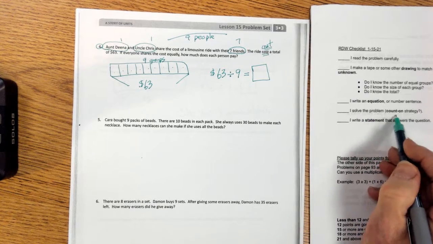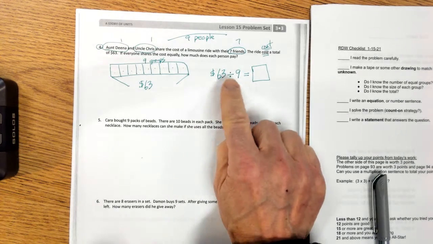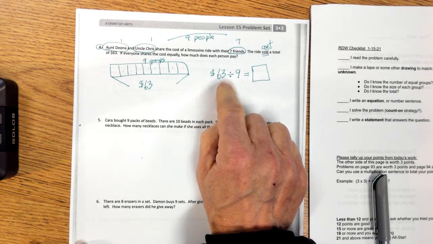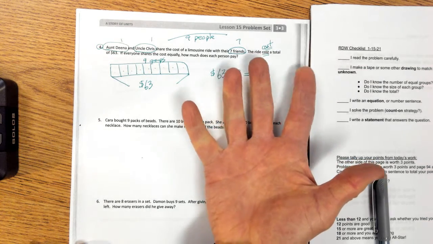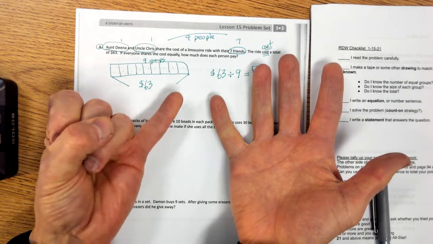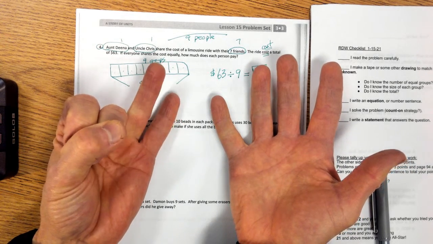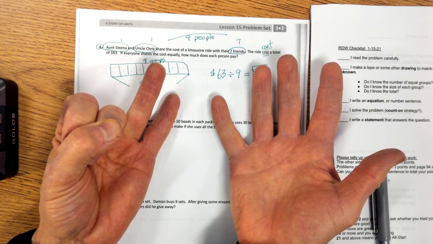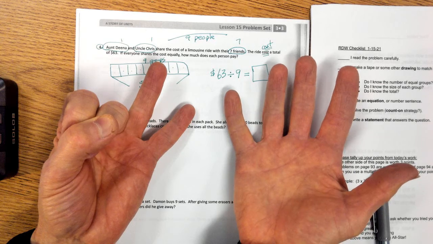Now I solve. Countdown strategy? Well, it doesn't have to be, but you know, I'm going to do a shortcut. I happen to know, I think you do too, that 5 9s is 45. So I'm just going to start at 5 9s. I'm going to go like this. 45, 54, right? Counting on, and 63. There we go. What's the answer? 7. 7 9s. Yeah.